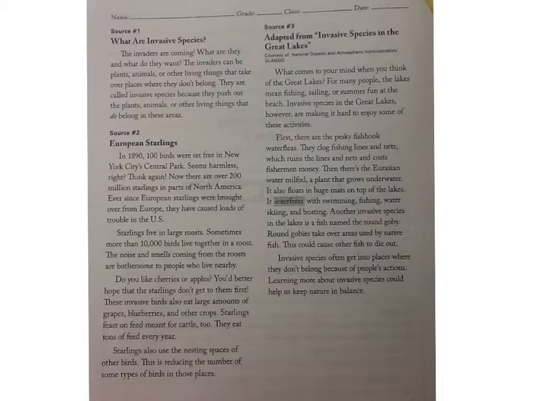Source number 3. Adapted from invasive species in the Great Lakes. What comes to your mind when you think of the Great Lakes? For many people, the lakes mean fishing, sailing, or summer fun at the beach. Invasive species in the Great Lakes, however, are making it hard to enjoy some of these activities. First, there are the pesky fishhook water fleas. They clog fishing lines and nets, which ruins the lines and nets and costs fishermen money.